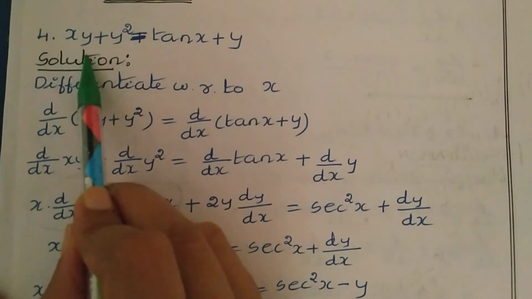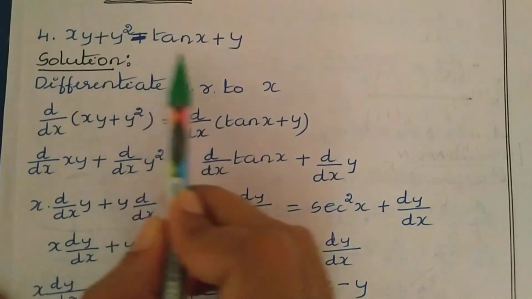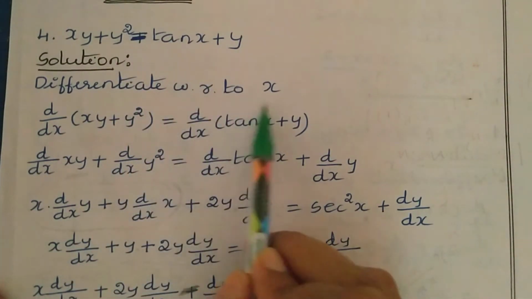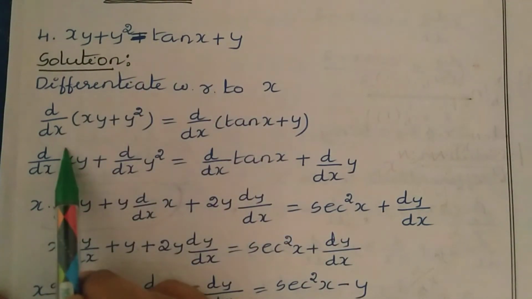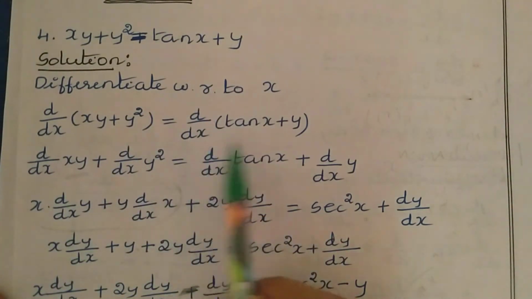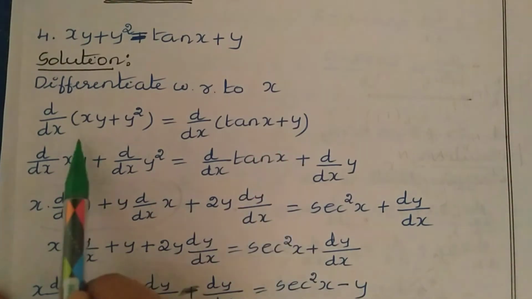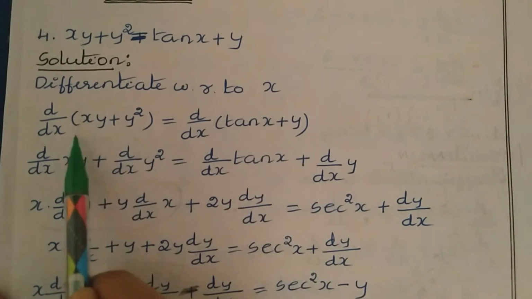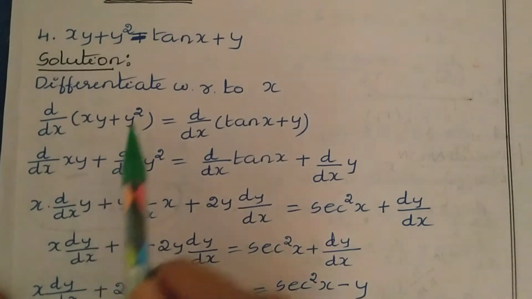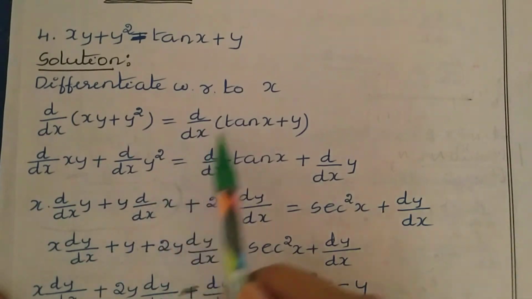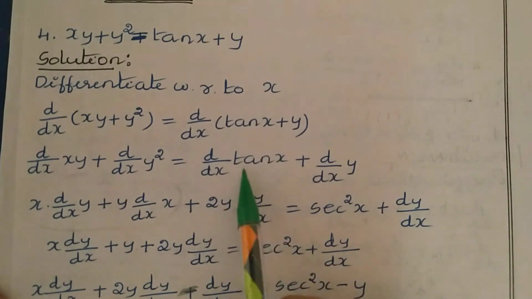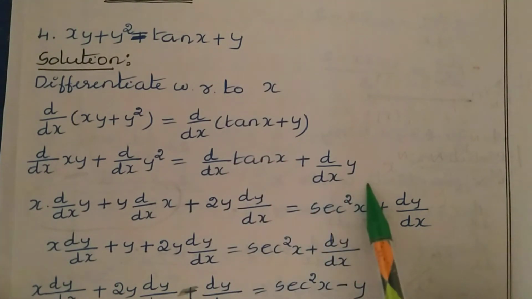Fourth problem, xy plus y square is equal to tan x plus y. First differentiate the given problem with respect to x. So d by dx of xy plus y square is equal to d by dx of tan x plus y. Now on the left hand side we have two terms. Find the derivative separately. So d by dx of xy plus d by dx of y square. Similarly, on the right hand side also we have two terms. So d by dx of tan x plus d by dx of y.